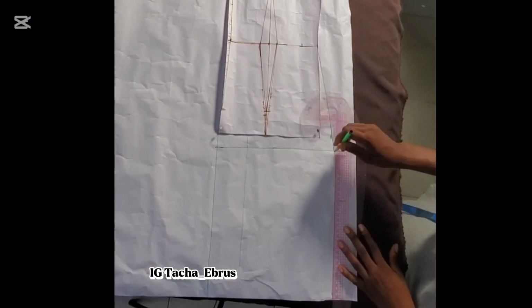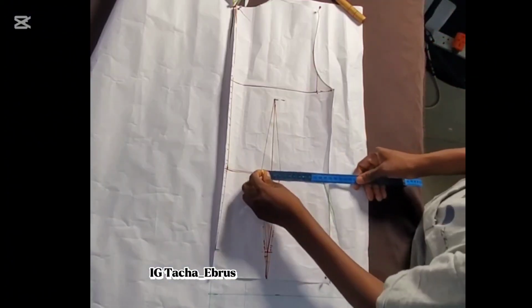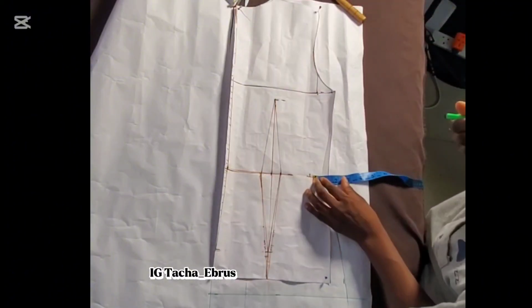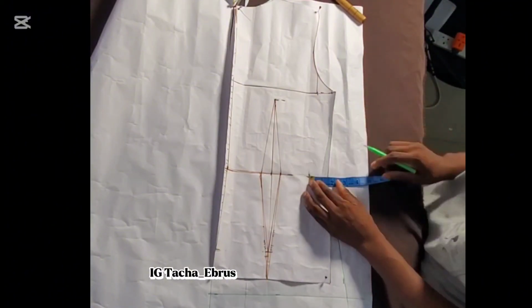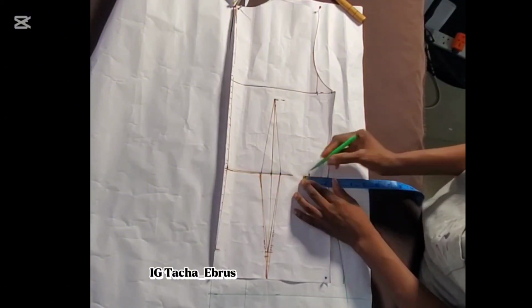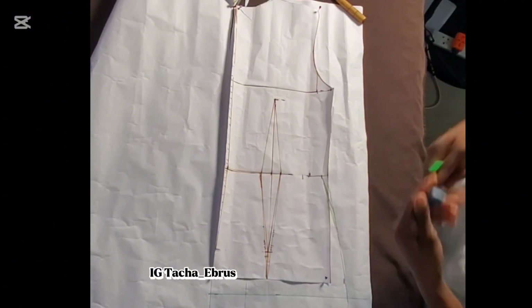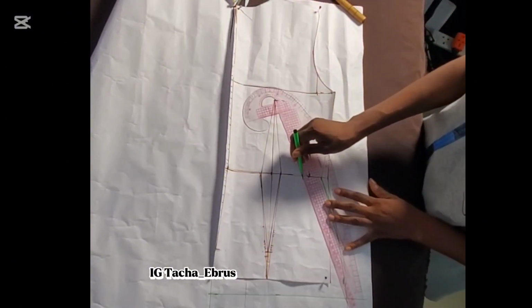Now for the dart, I'm just going to be taking what I already have here on the dart, and I will bring it to the side. Now you notice I also have a zipper bulge reduction allowance there. I'll take it in and bring it here and just reconnect it.